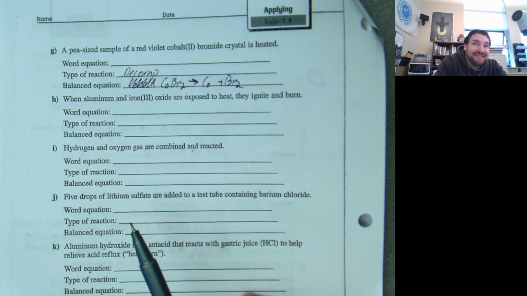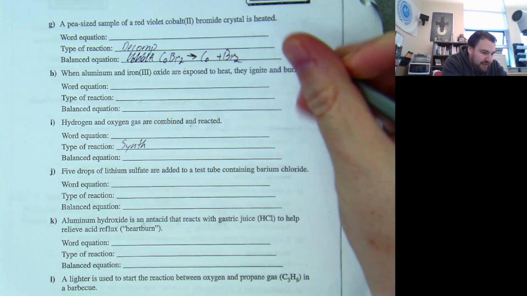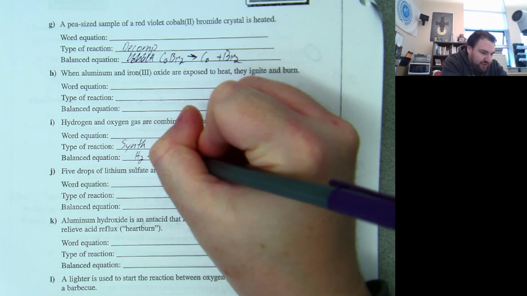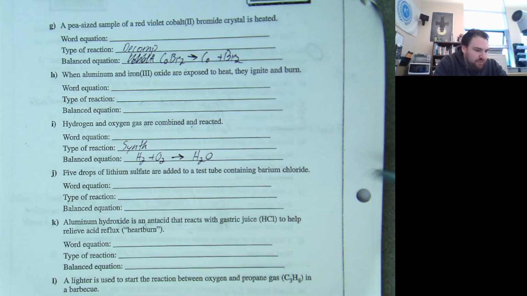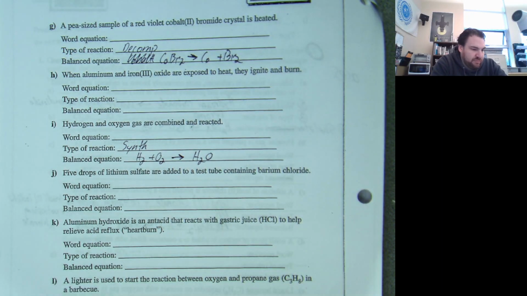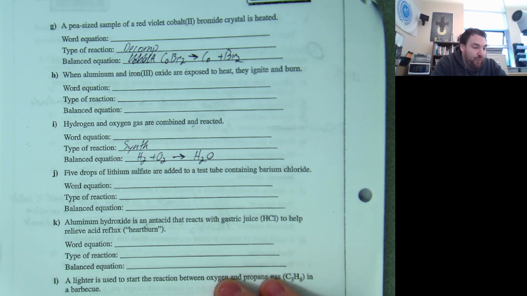I is going to be a synthesis reaction. It's going to be H2 plus O2 gives you H2O. So hydrogen and oxygen. Hydrogen plus oxygen, arrow, water.